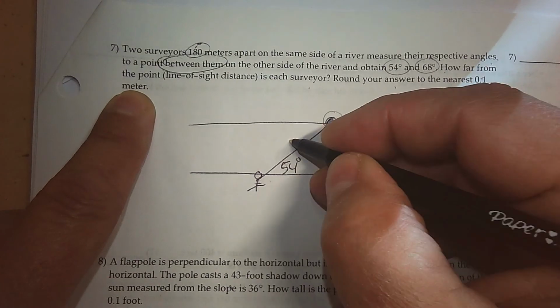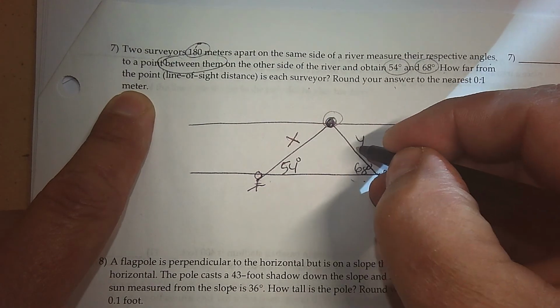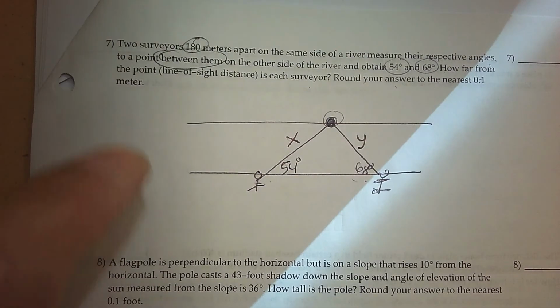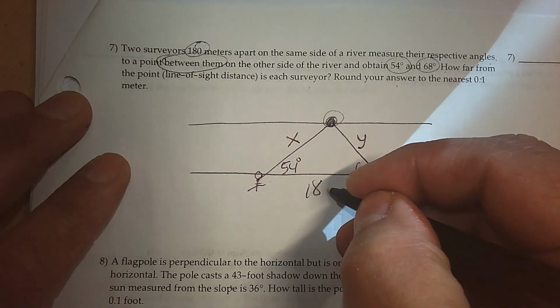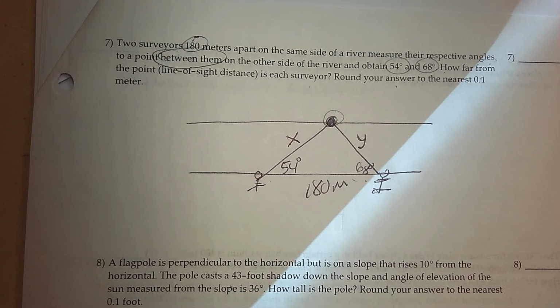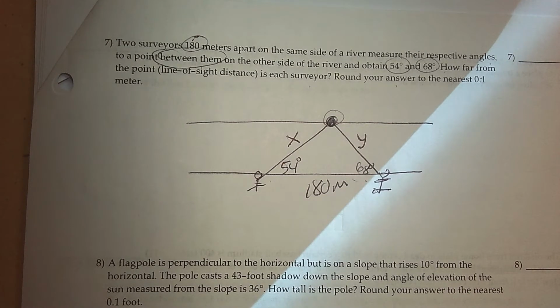So I need to find this side, and I need to find that side. And we know they're 180 meters apart. So how far is each surveyor from the point?